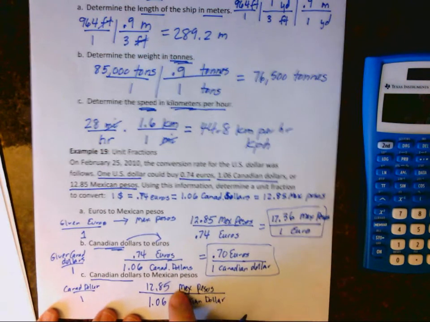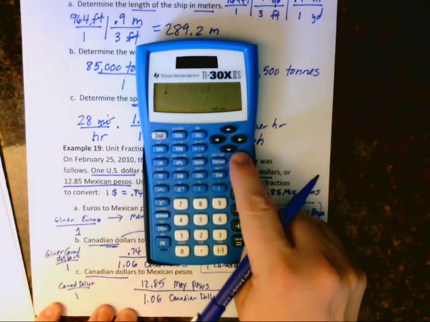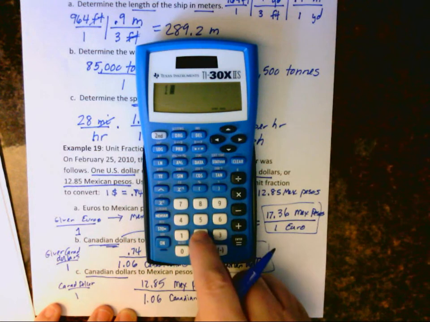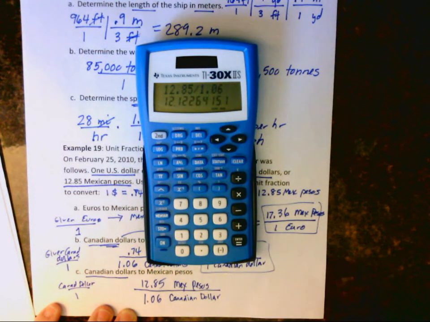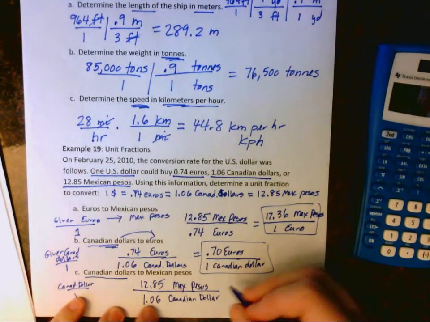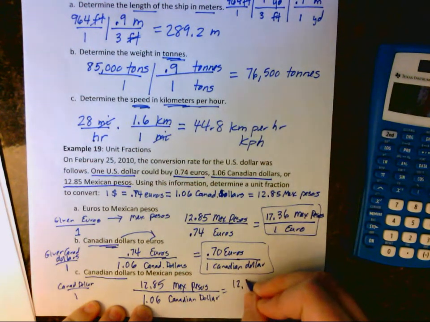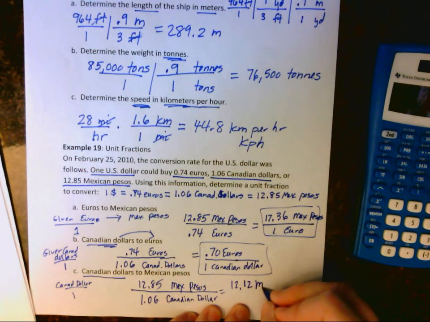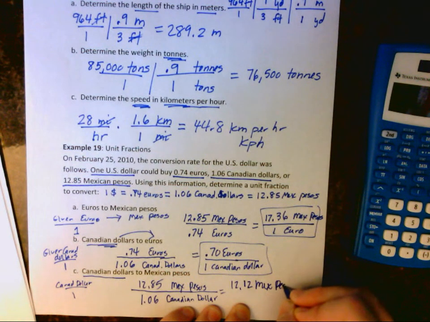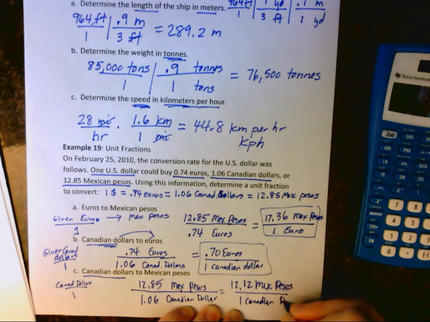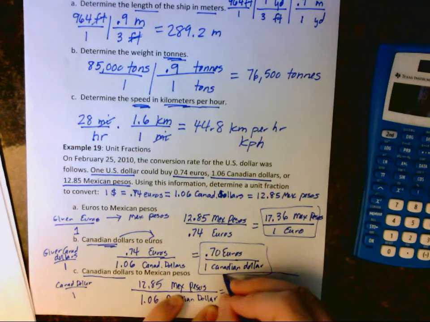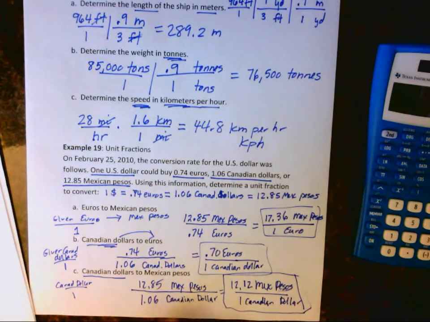It's going to be just a little less than that. So we take our calculator and we take 12.85 and divide it by 1.06. And that gives us 12.122, which stays at 12.12 Mexican pesos over 1 Canadian dollar. And you need to have it simplified like we've done all of these, okay?